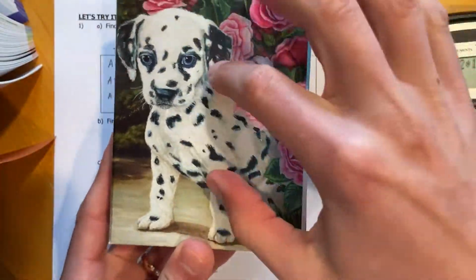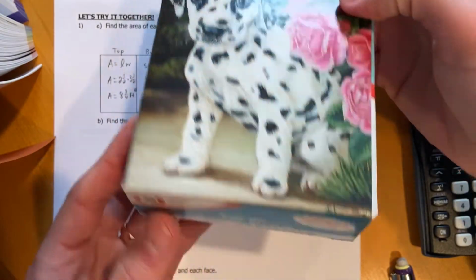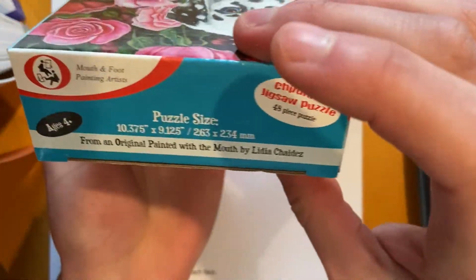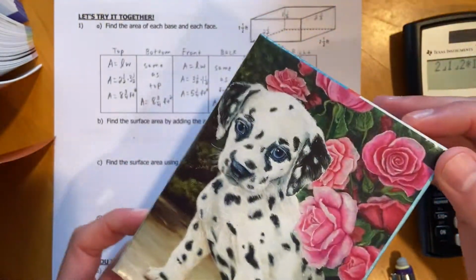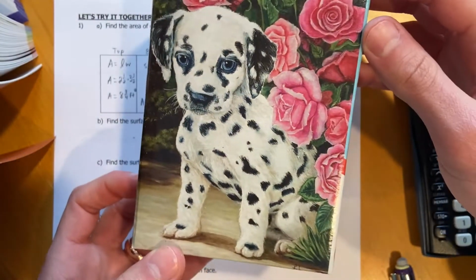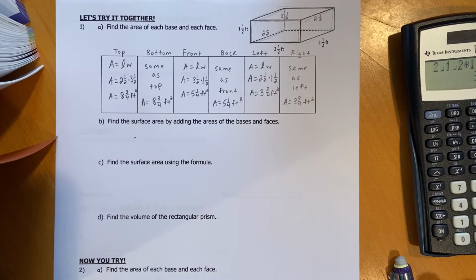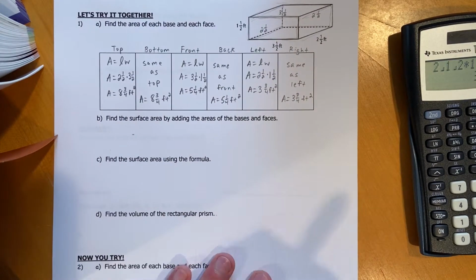Rectangular prism, same deal. It's got 6 faces: top, bottom, front, back, left, right. All rectangles. This makes a rectangular prism, and we can find the surface area of it. So I definitely suggest finding your own rectangular prism just so you can visualize what we've been talking about.